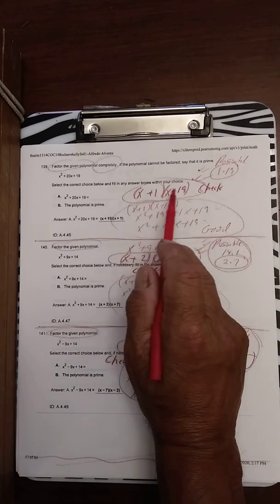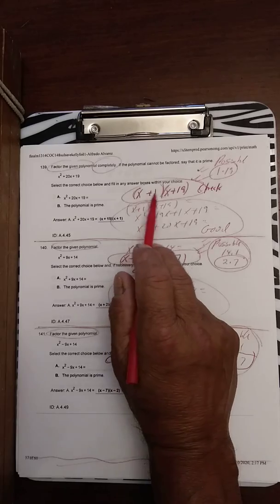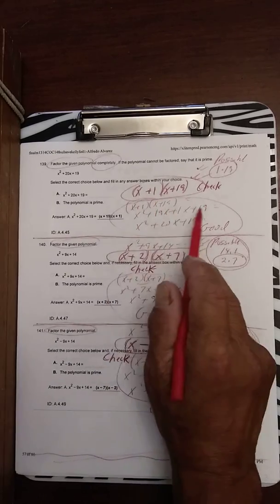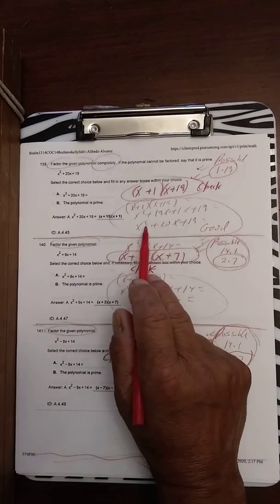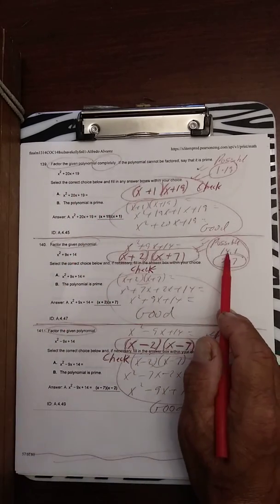Factor this. Could be 1 and 19. That's it. 1 times 19, check it. X times x is x squared. X times 19 is 19x. 1 times that is 1x. 1 times 19, 19. That one and that one is 20. X squared plus 20x plus 19. Yes. This one could be 14 and 1, 2 and 7.